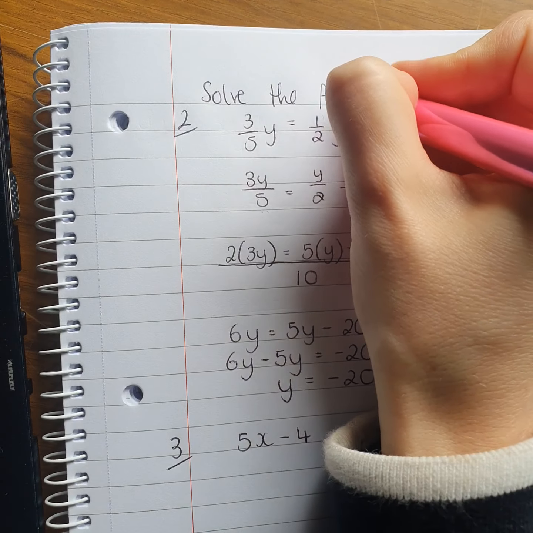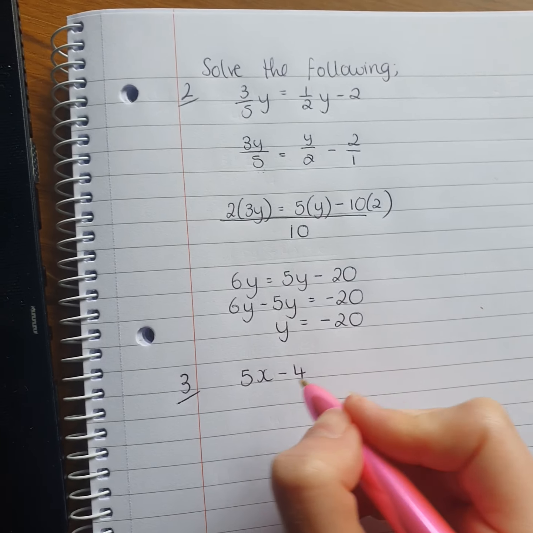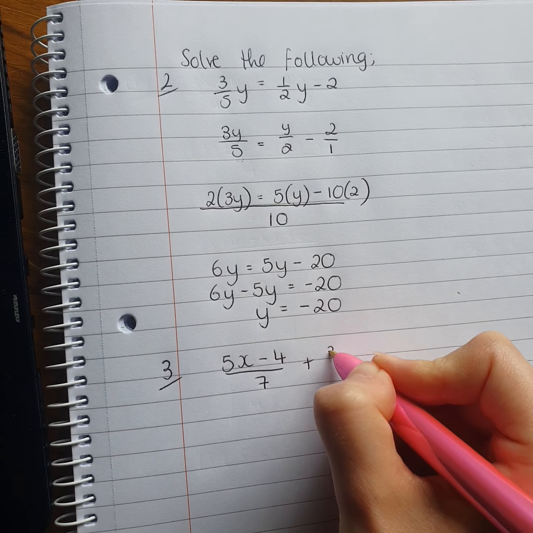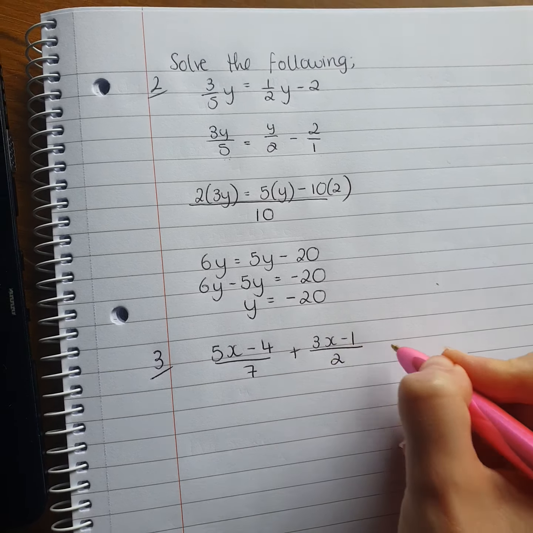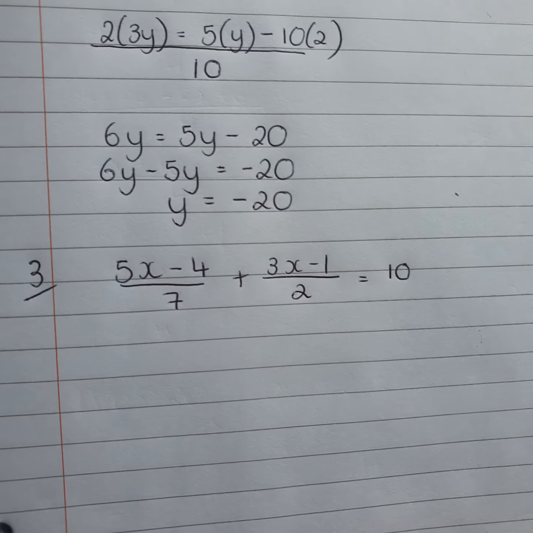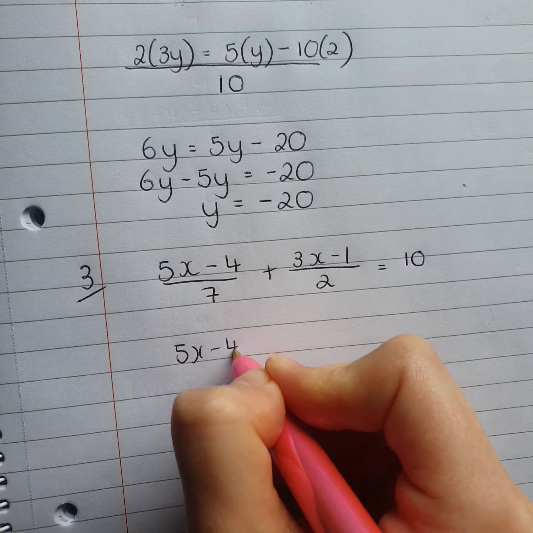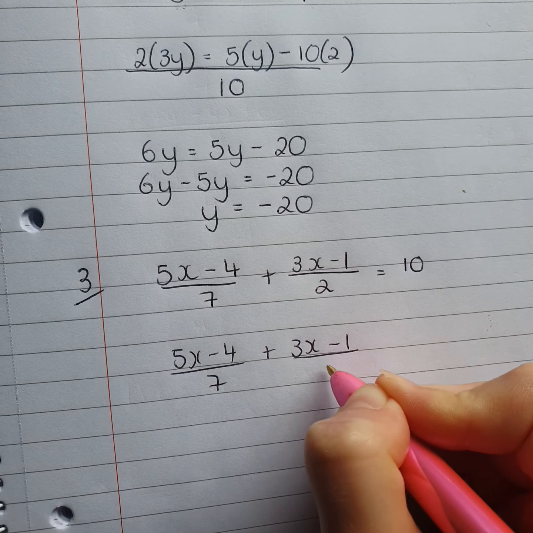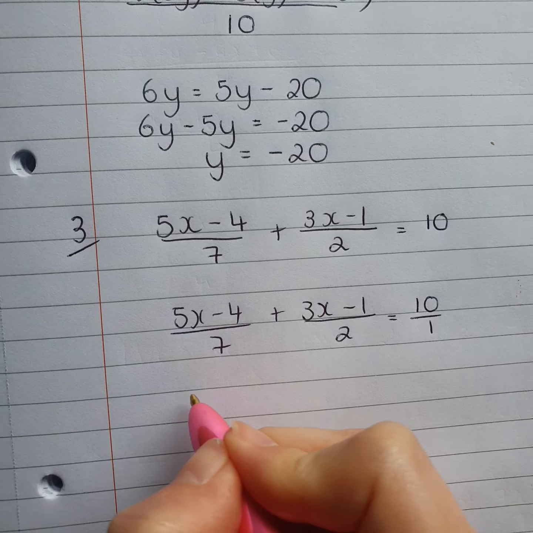So these are all solved the following on this page as well. So we have 5x minus 4 all over 7, and then we have plus 3x minus 1 all over 2 is equal to 10. Okay, looks kind of hard, but it's not. Okay, we'll just take our time here. Now, first thing I would do is write it out and put them all into fraction form. So how do I make any whole number into a fraction? Just put it over 1. Okay, let's look at our common denominator here.